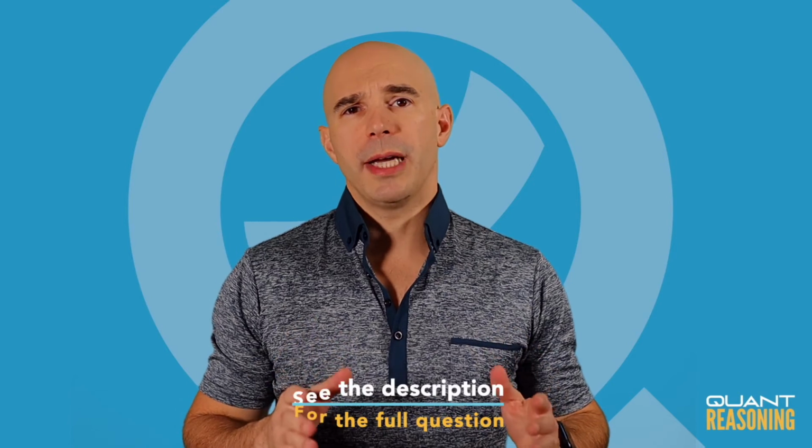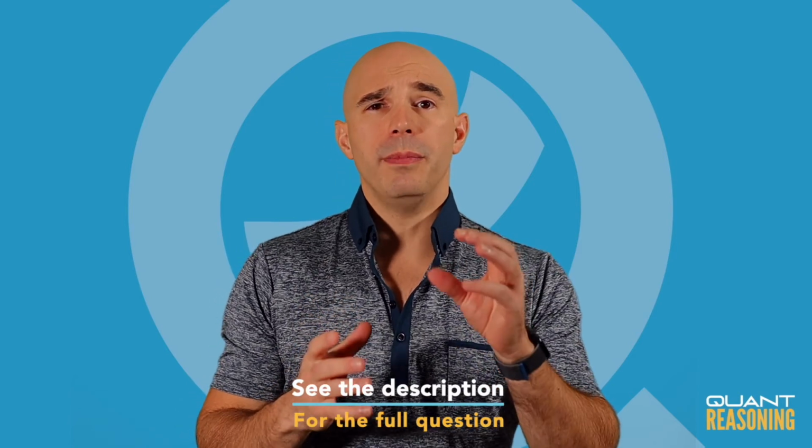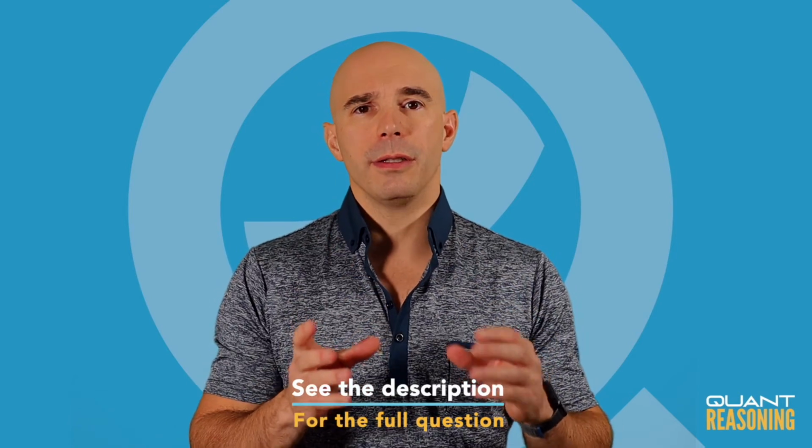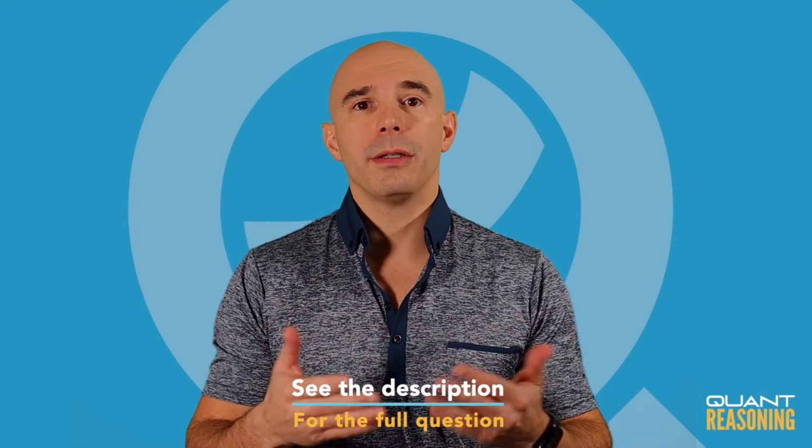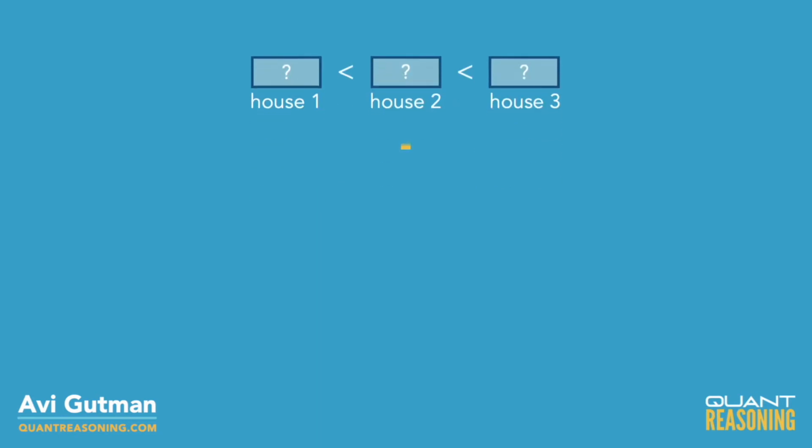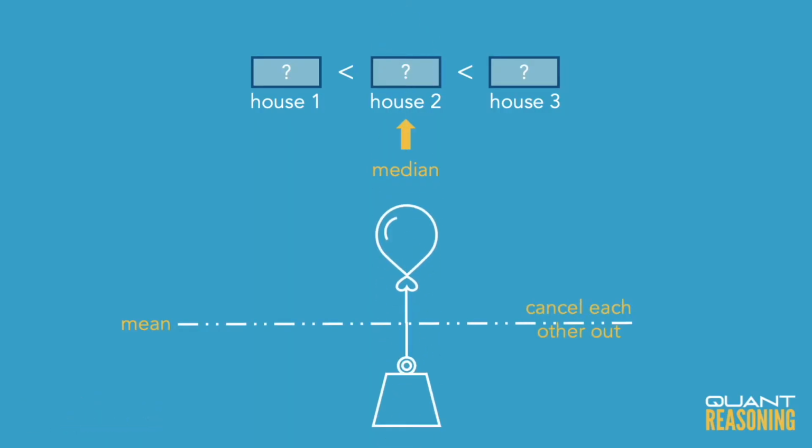What this question comes down to is the relationship between the mean of three numbers and the median of three numbers. Now we know that the median of three numbers would just be the middle number. If you arrange them in ascending order, the middle one is the median. The mean is going to be that magical point from which the deviations above cancel out with the deviations below.